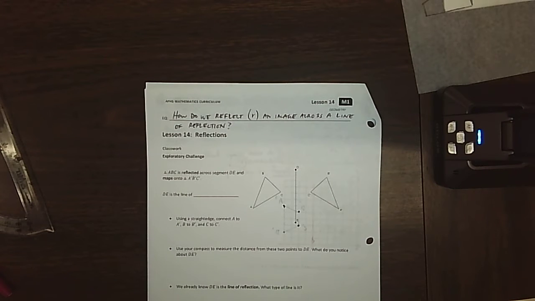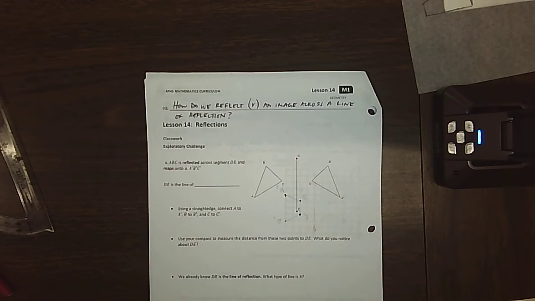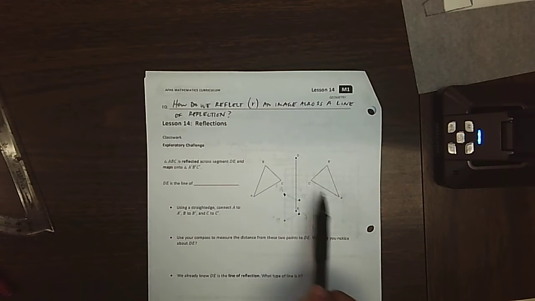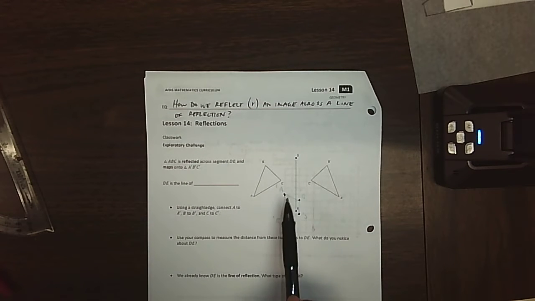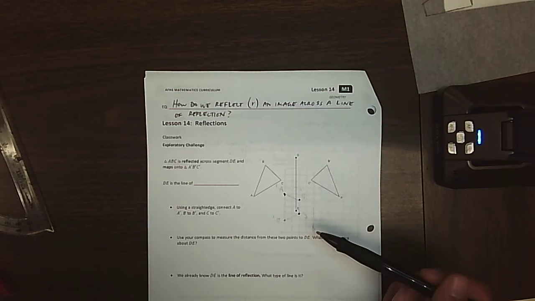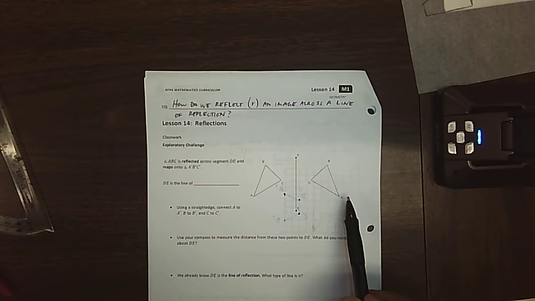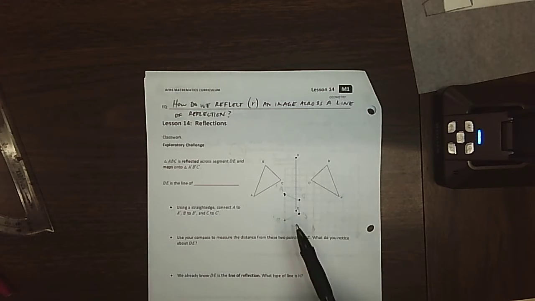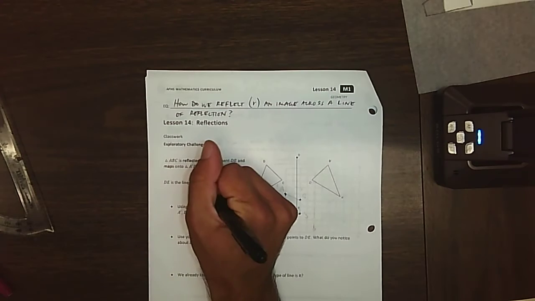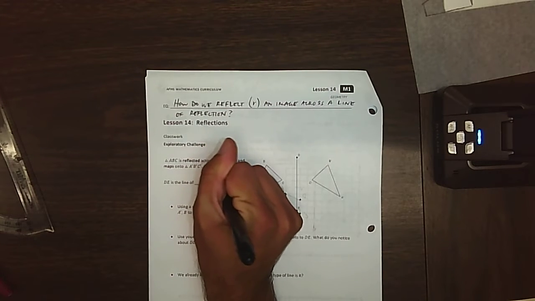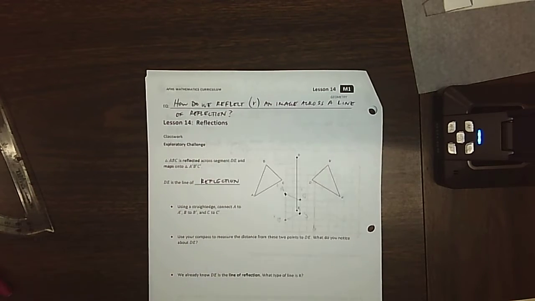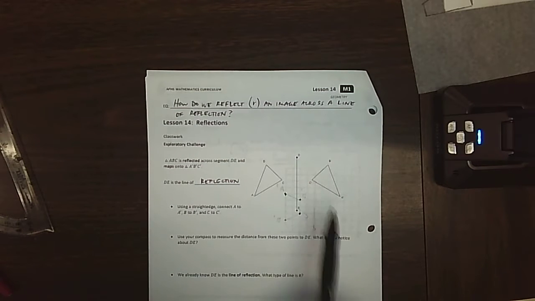Okay, so how are we going to reflect an image across a line? That's our goal today. So if we look at this example here, it says triangle ABC is reflected across segment DE and maps onto triangle A prime, B prime, C prime. So DE would be the line of reflection. Those are the lines we spent exploring on the do now. Okay, let's explore this together based on the instructions.